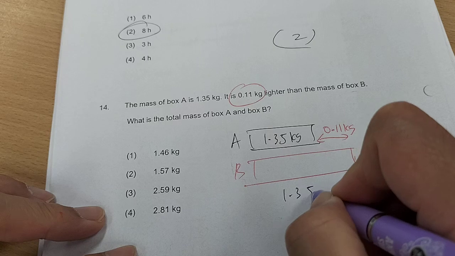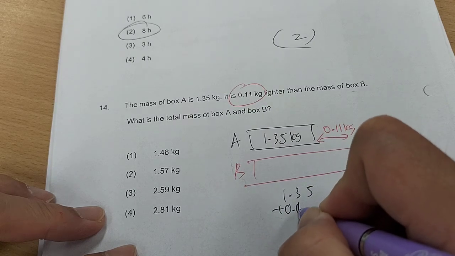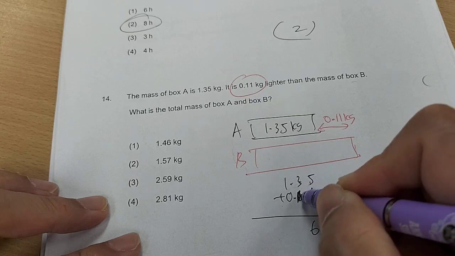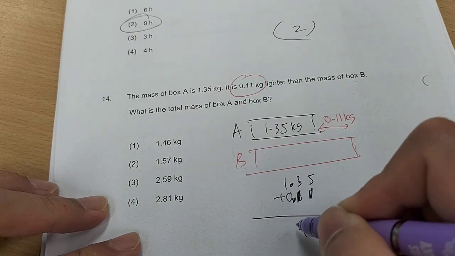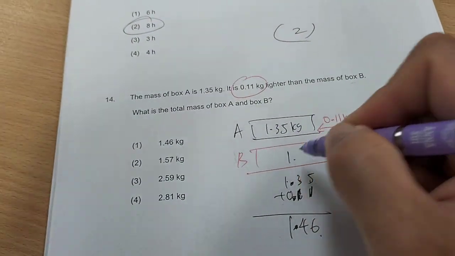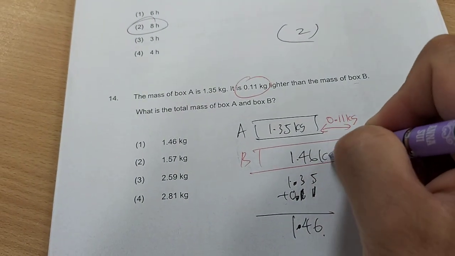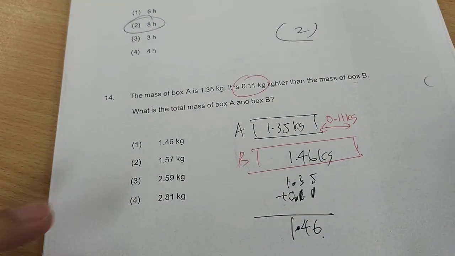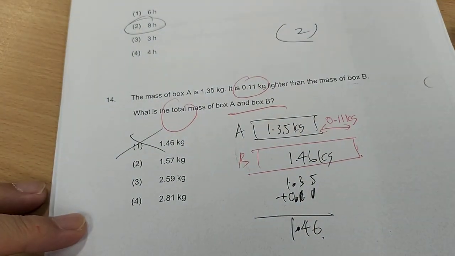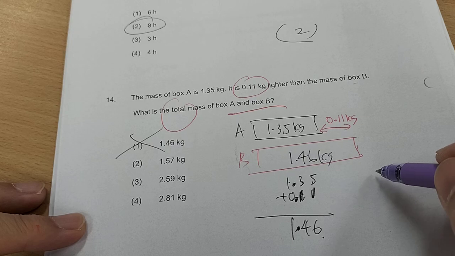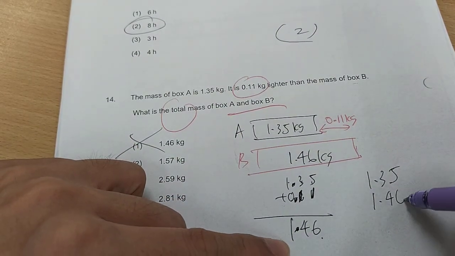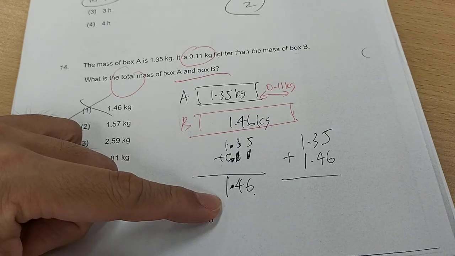B is simply 1.35 plus 0.11. 5 plus 1 is 6, 3 plus 1 is 4, decimal point, 1 plus 0 is 1. This is the mass of B. But the question didn't ask me for the mass of B, so the answer is not 1.46. It wants the total mass of A and B. So A's mass is 1.35, B's mass is 1.46. I'm supposed to add these two together.